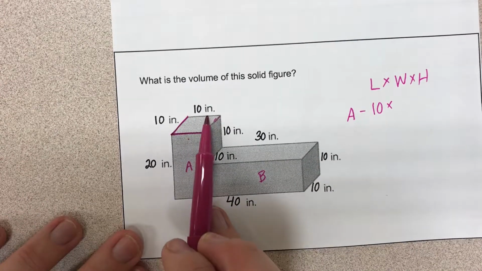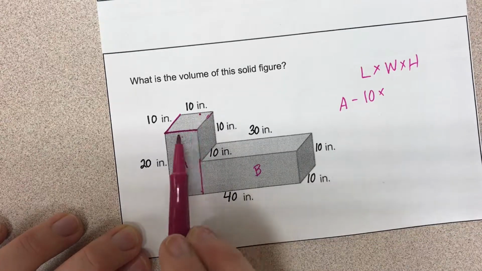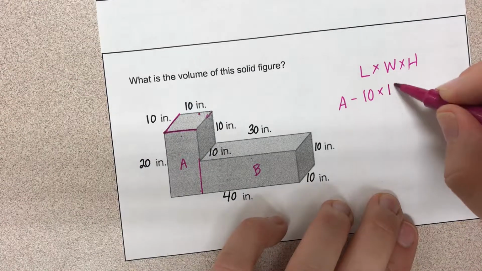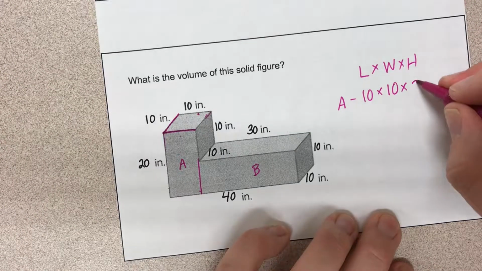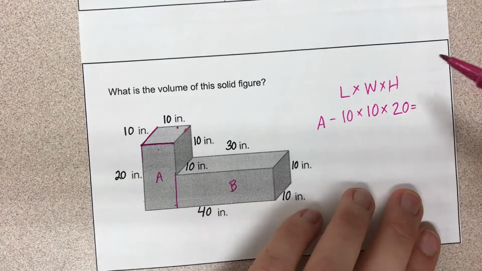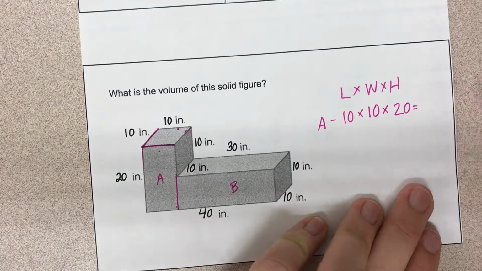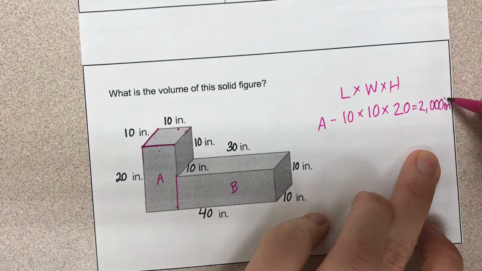It's not marked here, but if we look back at the parallel edge, the edge that's right next to it, that is the same size, it's also 10 inches. And the height here is 20 inches. So those are the dimensions of A, but the volume is 10 times 10 being 100. 100 times 20 is 2,000 inches squared.